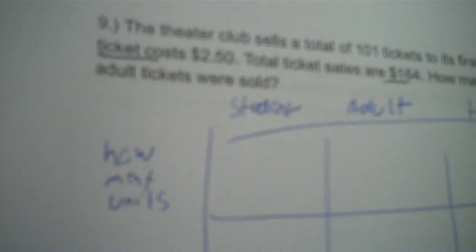Per unit. And total. Okay, so the 2 units I'm buying are student tickets and adult tickets. So student, adult. Then money total, money per unit. So we need to find our money total together. It's the first thing I do. And it's $164. And you cross that out.